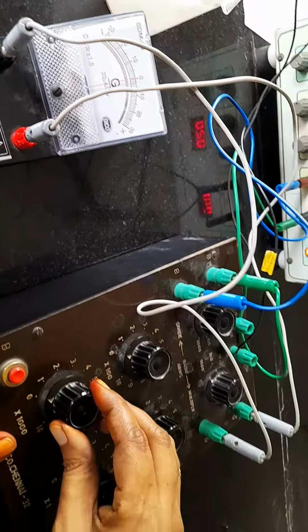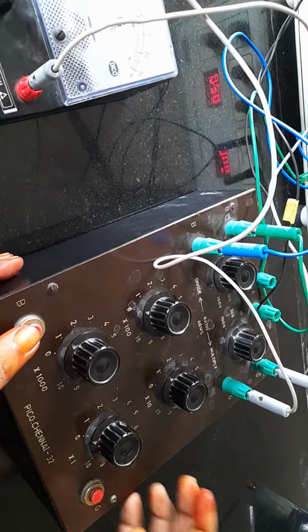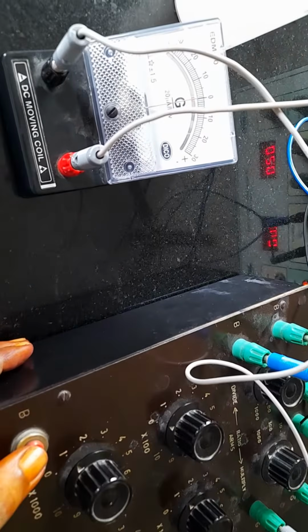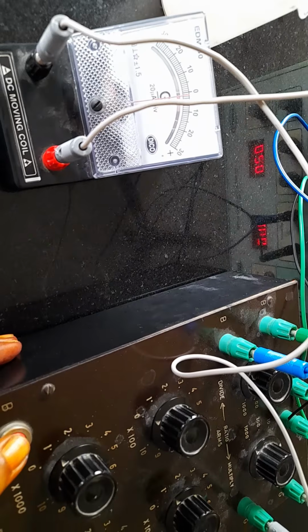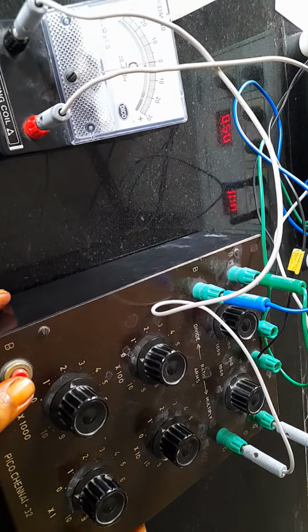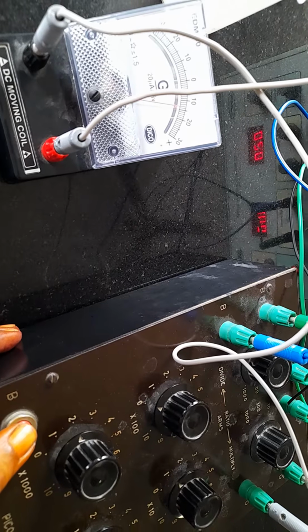When I vary the resistance value, when I fix the 1000 and press, the galvanometer shows the deflection on the right side. When I change it to 2000, it goes to the maximum on the right side.